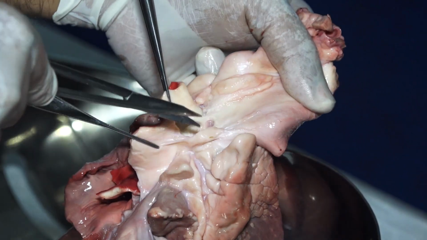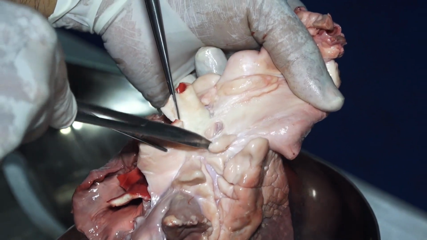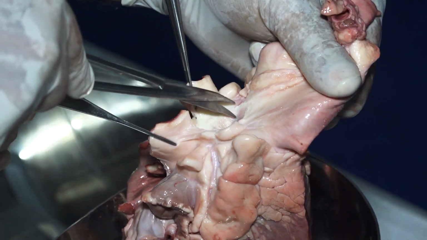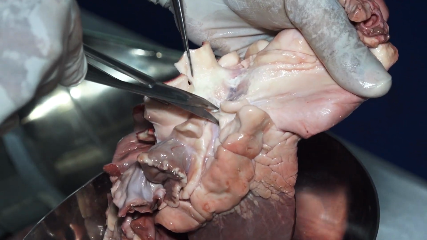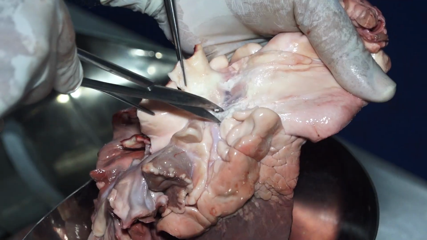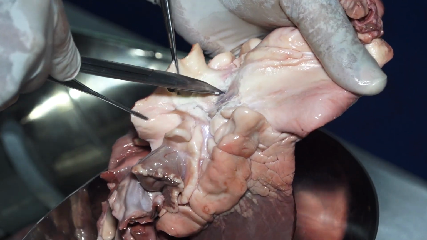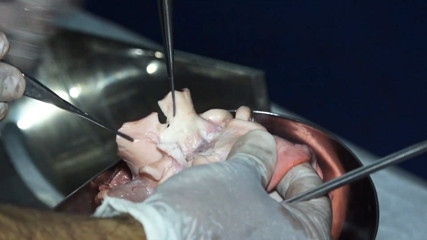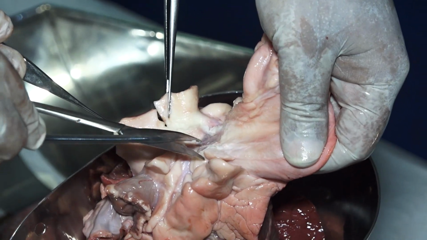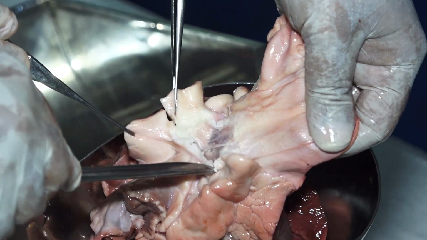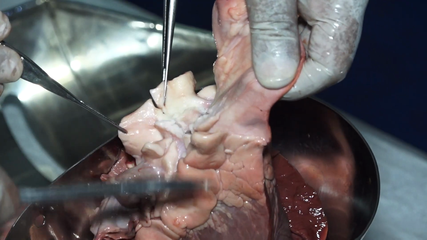Because this pulmonary annulus arises separately, you should always remember that it's a freestanding infundibulum. So you can actually raise the pulmonary annulus out as a separate structure. That's the basis of Ross procedure.